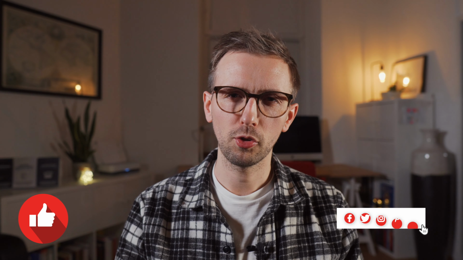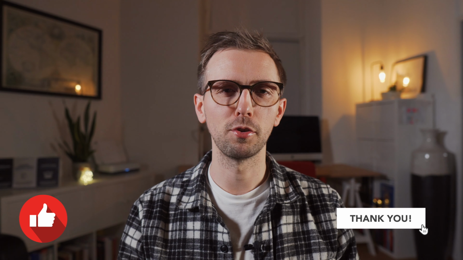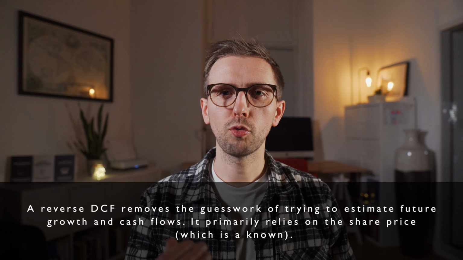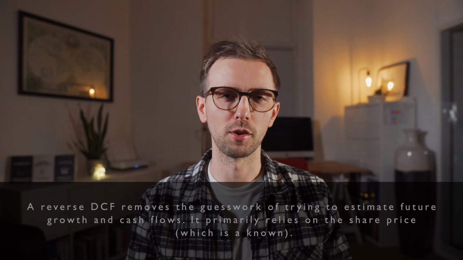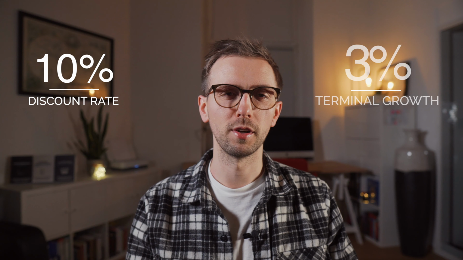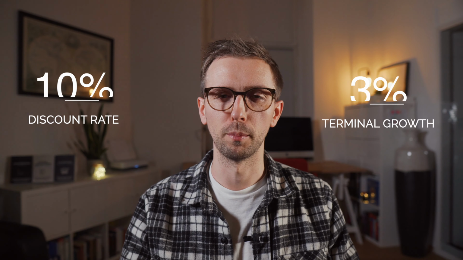And generally speaking, I also want to point out that a DCF can never give you a precise intrinsic value. It's just an estimate based on your assumptions, of course, and your inputs. However, the good thing about a reverse DCF is that you don't have to plug in realistic growth rates to estimate intrinsic value. Instead, all you're trying to do is to figure out what kind of growth expectation the market is pricing into the stock. And for my assumptions, I will use a discount rate of 10% and a terminal growth rate of 3%, which I use for every company.